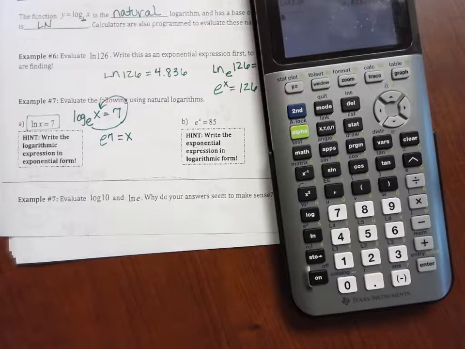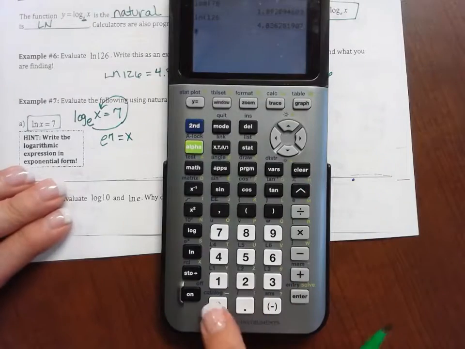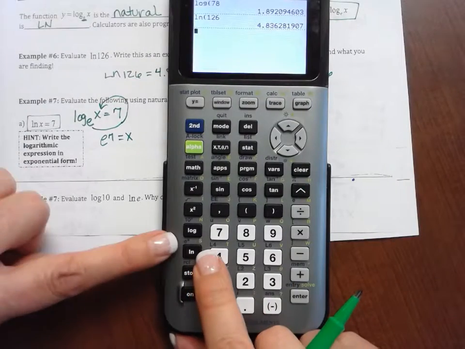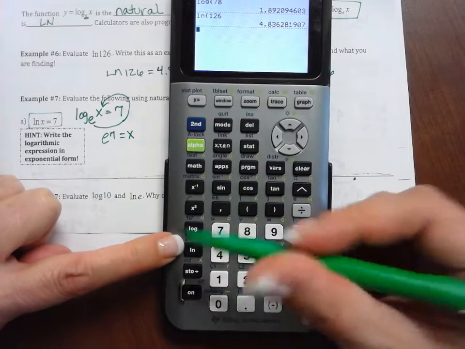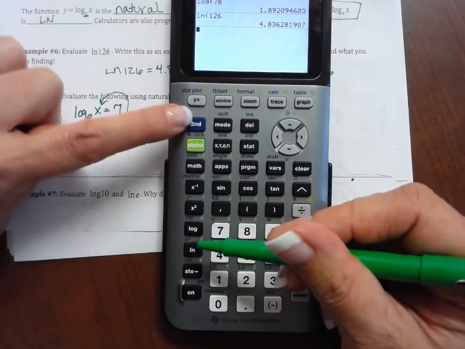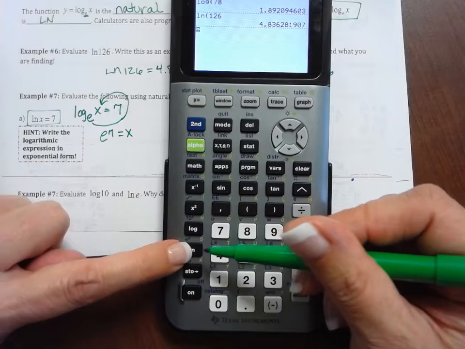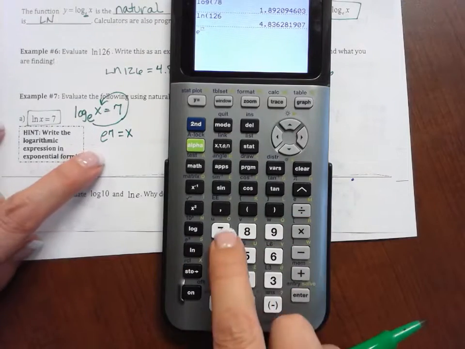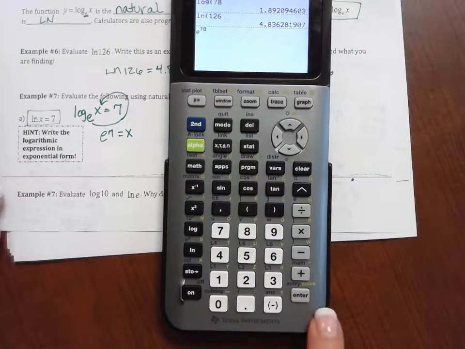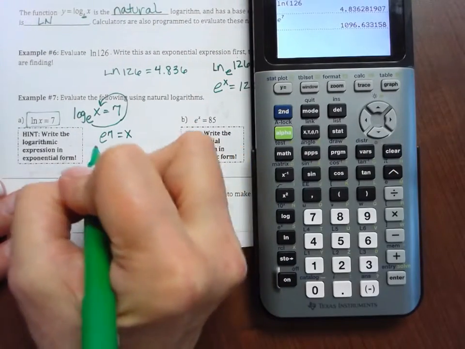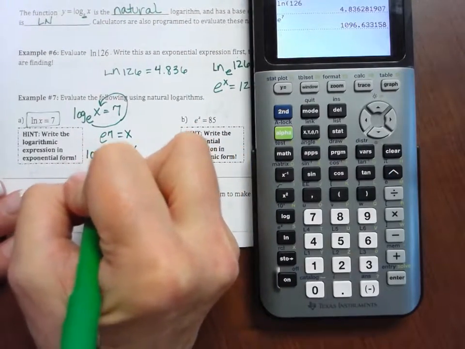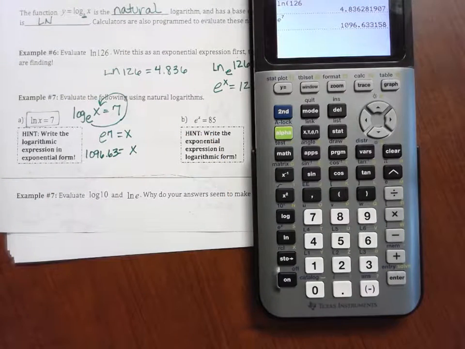Now I can solve it because my calculator has an E button. I hit my blue button, then the ln, put 7 in for my exponent, and I get that x is equal to 1096.63.